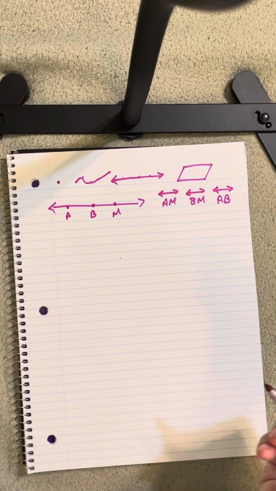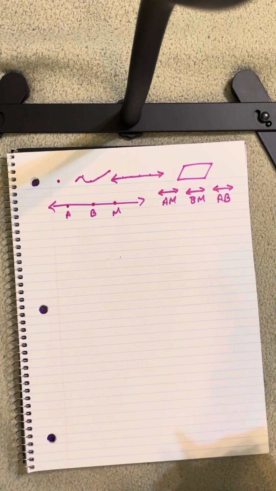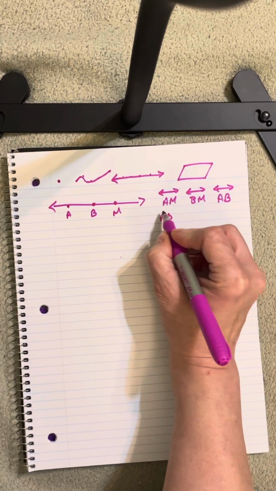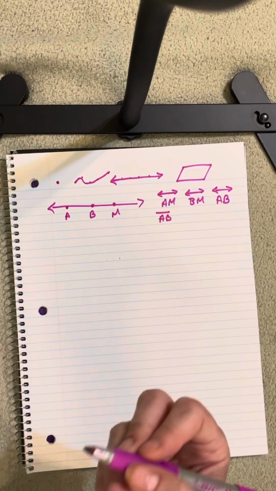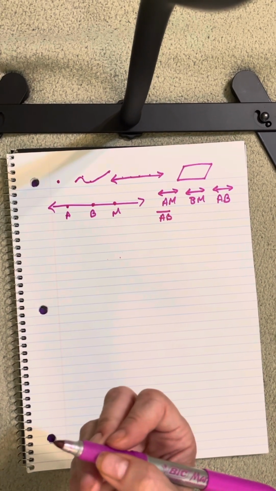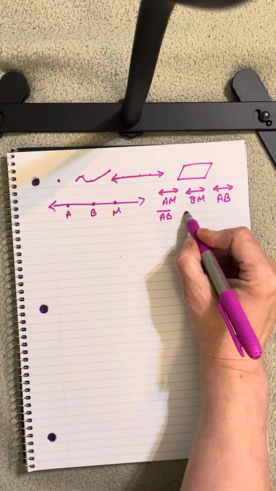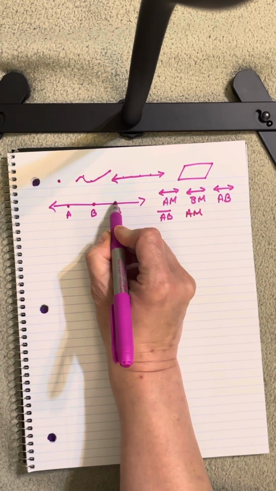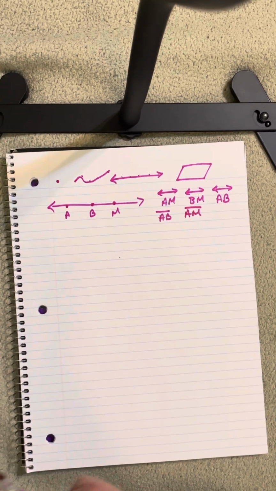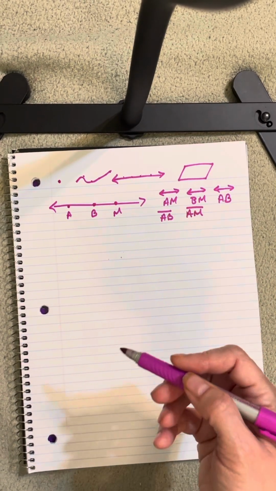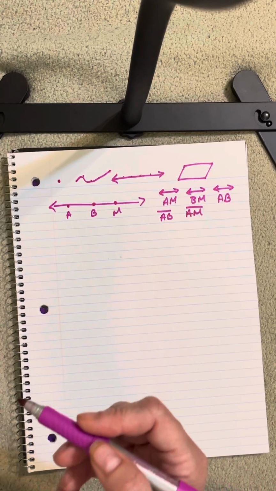Then, if I want to talk about only a segment, a start and a stopping place in the line, so if I want to go from A to B segment, I draw a segment line above it. Now, it does not have to have the dots. In math, we determined that just the line above is sufficient. Also, A to M, if I want to go all the way from A to M, that would be the segment name. It could also be M to A, B to A, those are the same things.